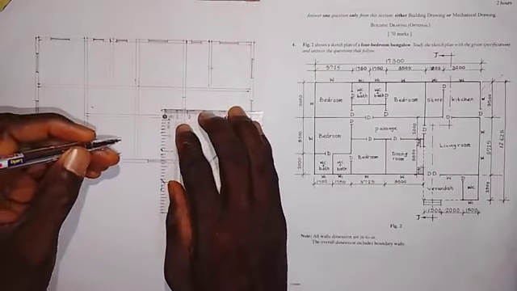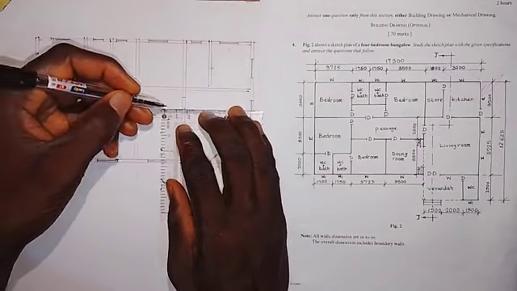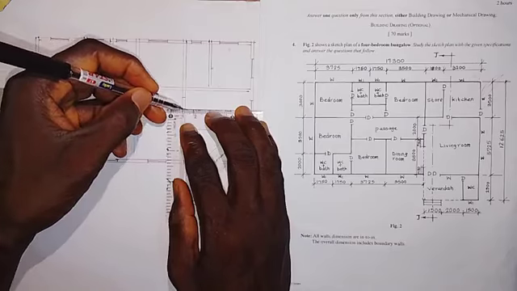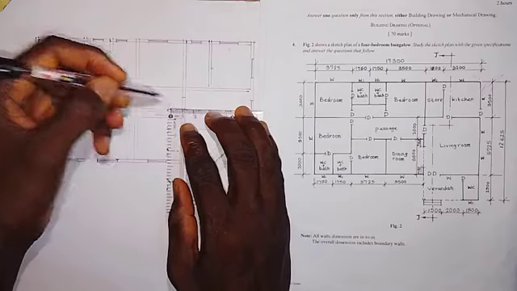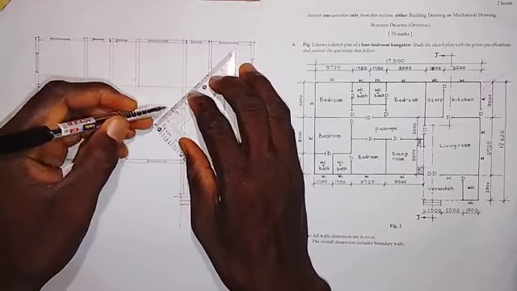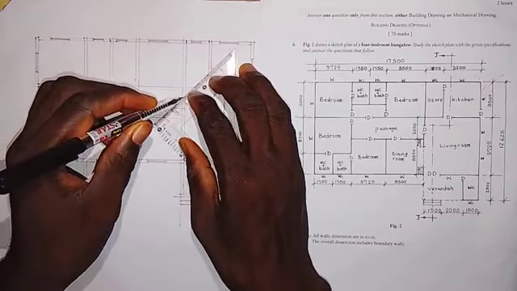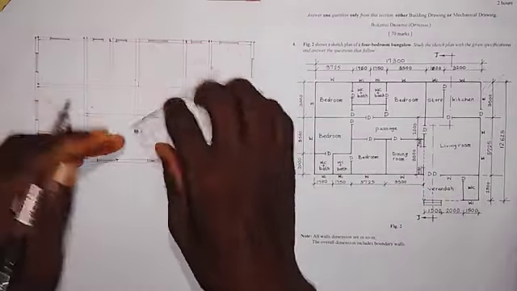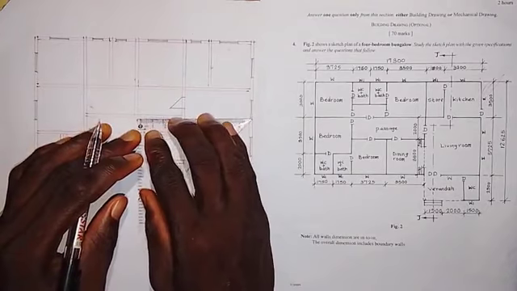So I'm going to, all right, so I fixed the door. So there's a door here to the dining room. So door to the dining room.